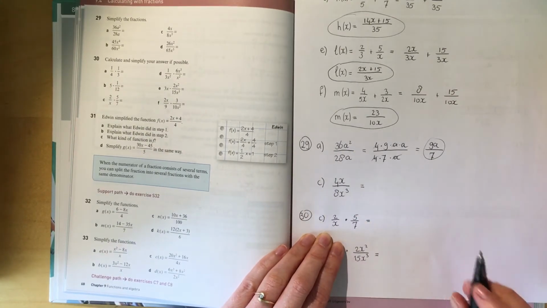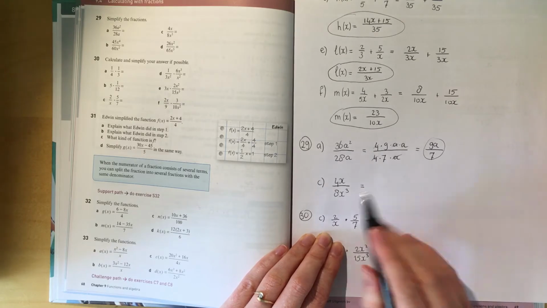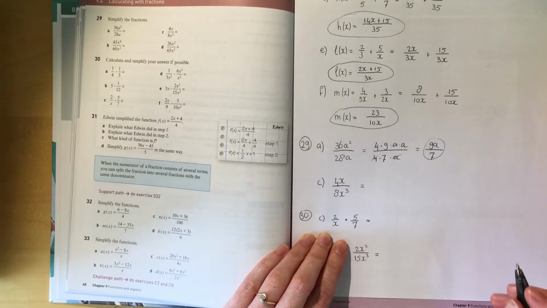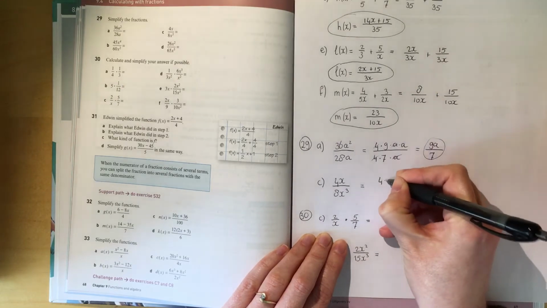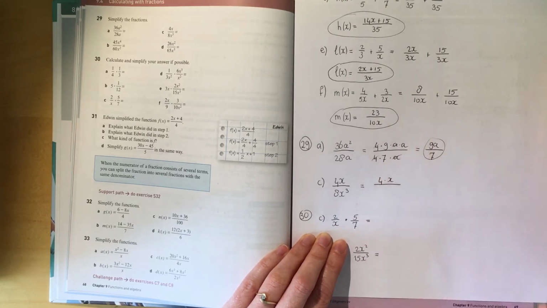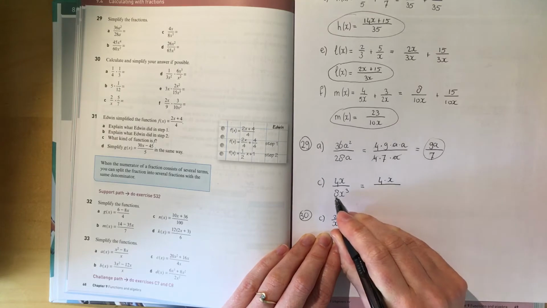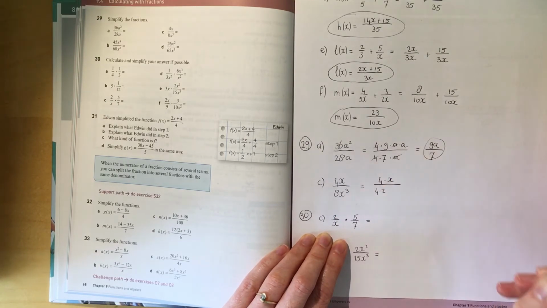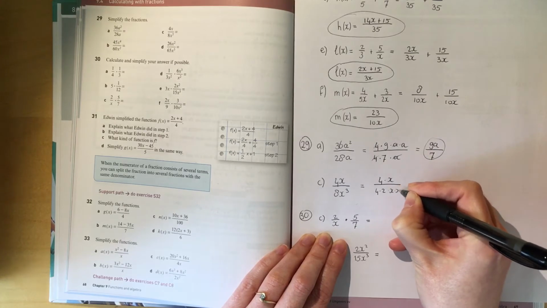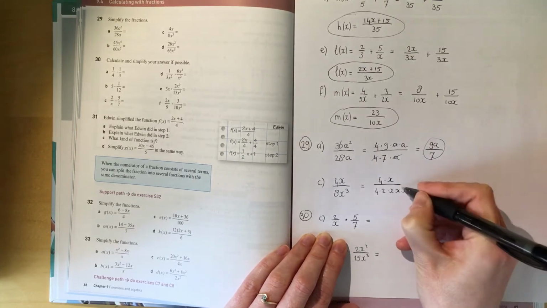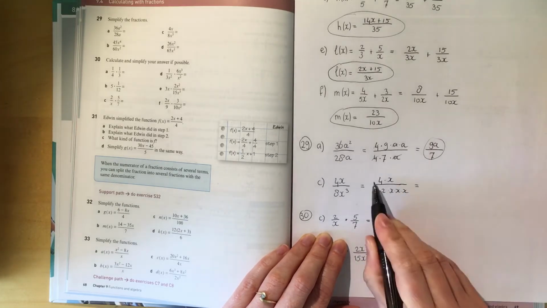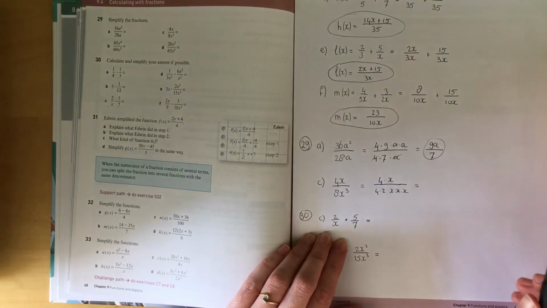In exercise C, we have 4x for a numerator and 8x to the power of 3 as a denominator. Now, nothing much we can do with the numerator except saying 4 times x. 8 I can write as 4 times 2, so that I have a factor of 4 in common, and x to the power of 3 is x multiplied by itself 3 times. So that means I can divide both the numerator and the denominator by 4x.